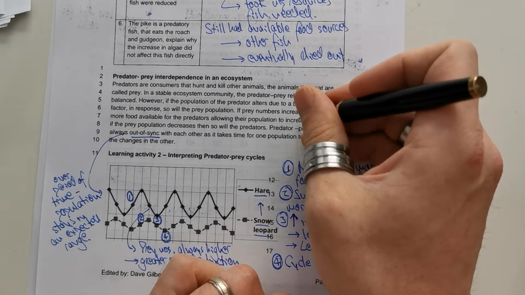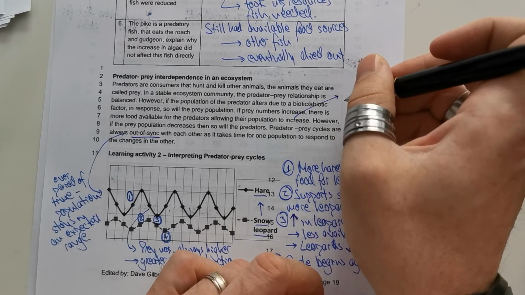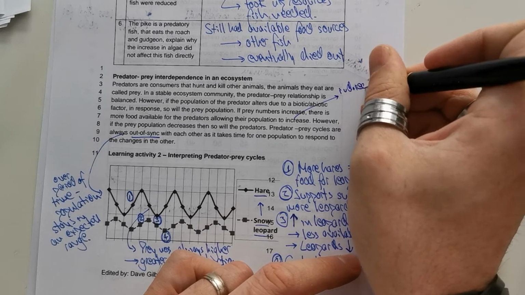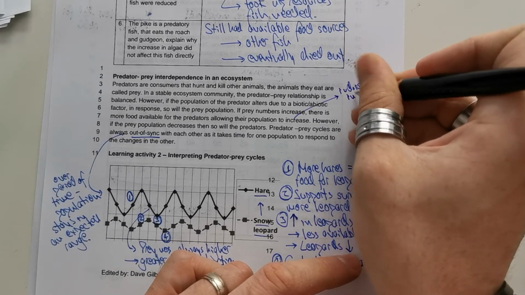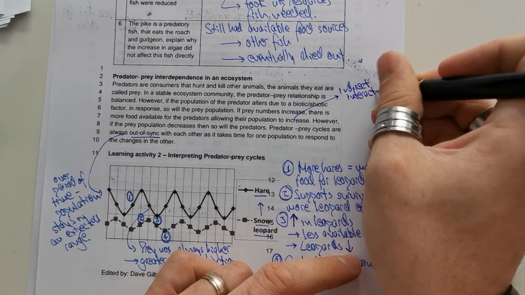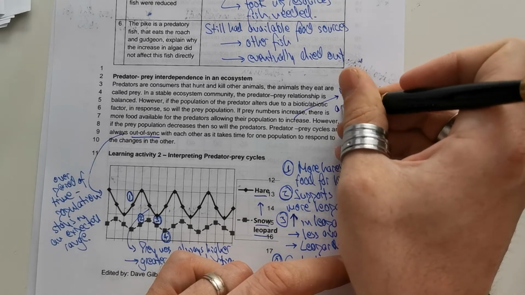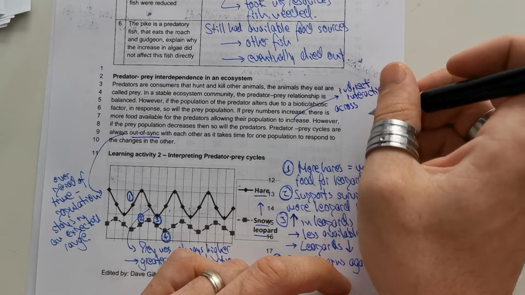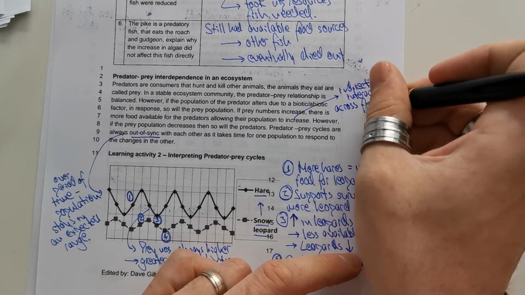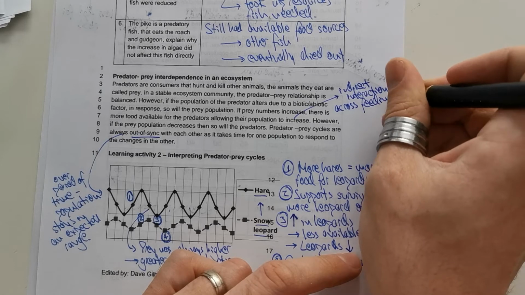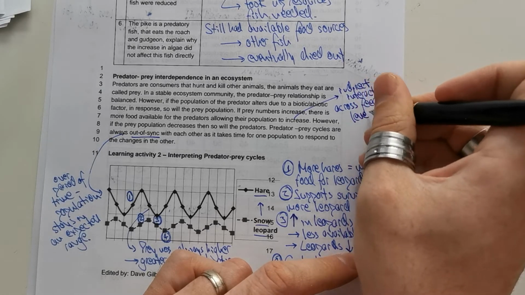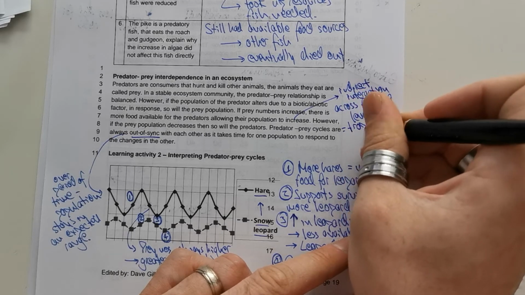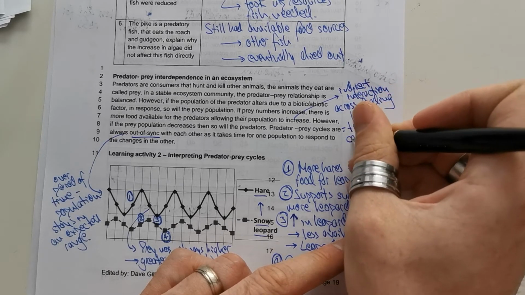Now, this is what you might call an indirect interaction across a different trophic level, a different feeding level. And this is what we might call a trophic cascade.